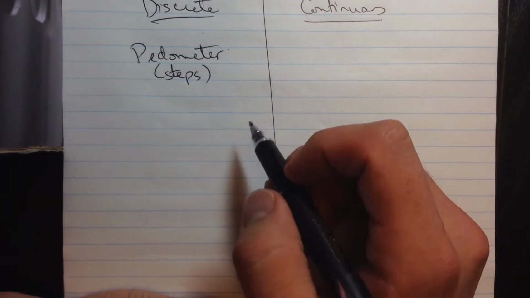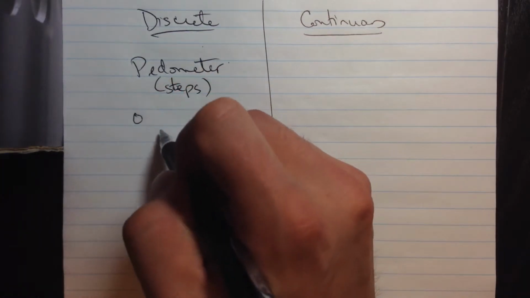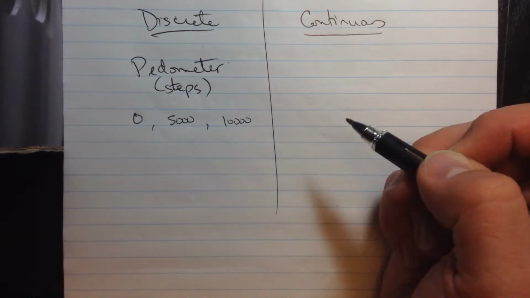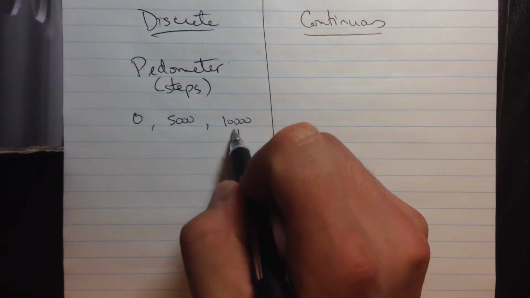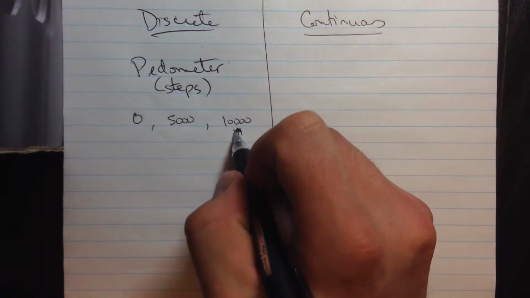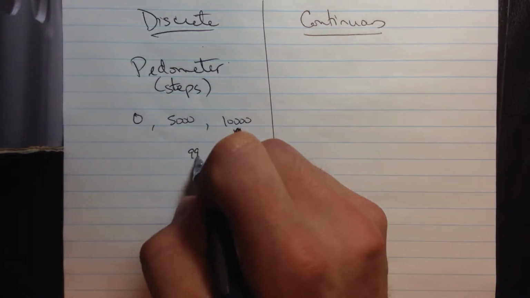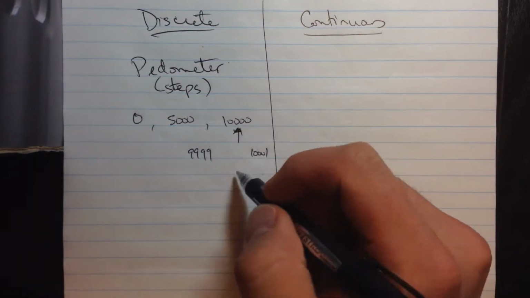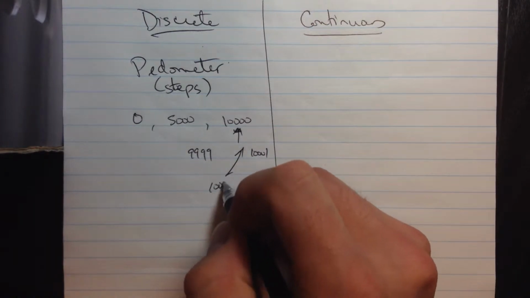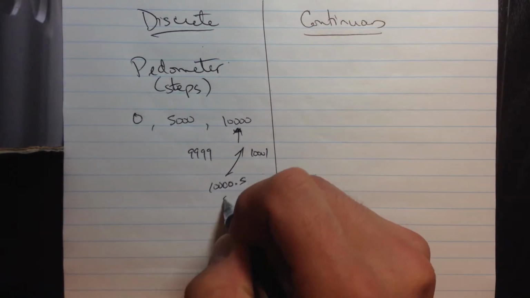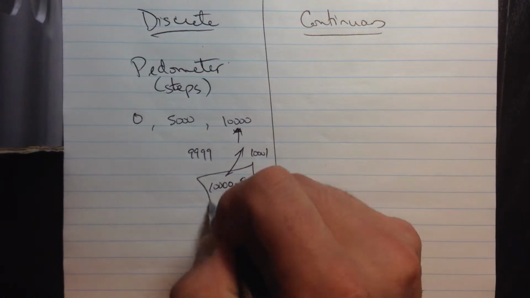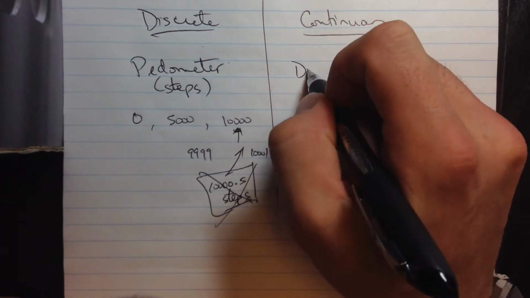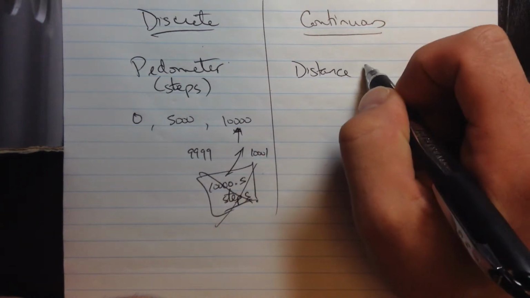Then you're going to get a whole number value, maybe 0, or maybe you'll get like 5,000 steps, or you walk a lot and you get 10,000 steps. But even with a value that large, there's always a next value or a previous value. There's this possible outcome, or there's this possible outcome, but you can't get the one in between here. You can't get 10,000.5 steps. Your pedometer is not going to give that kind of outcome. Now, on the continuous side of this is the distance that you walk.